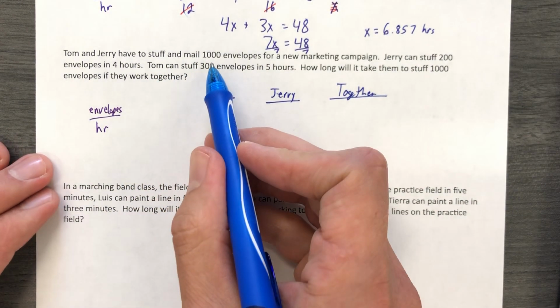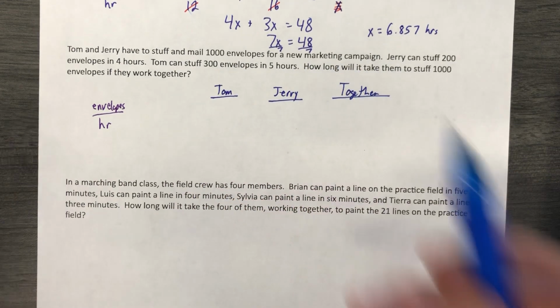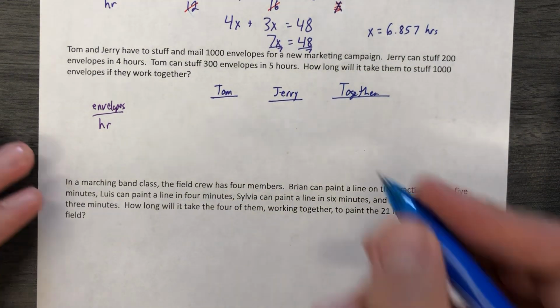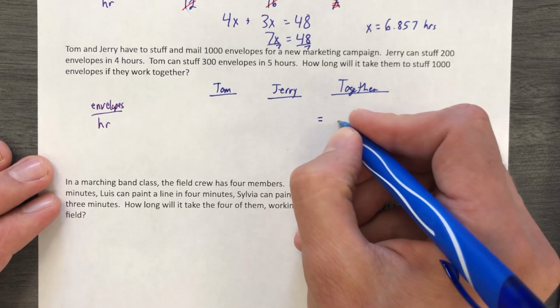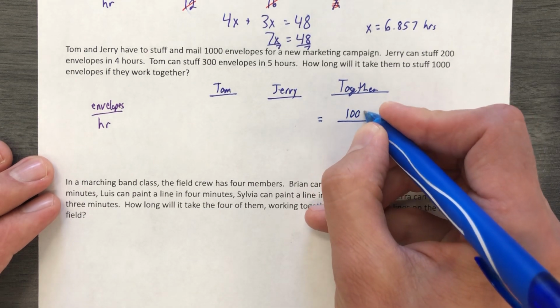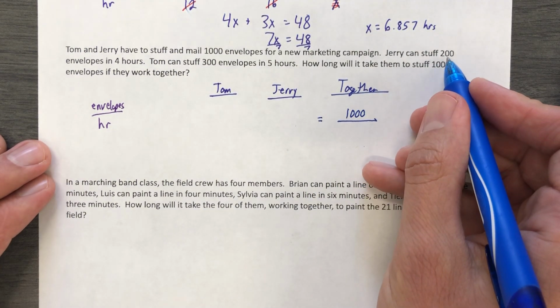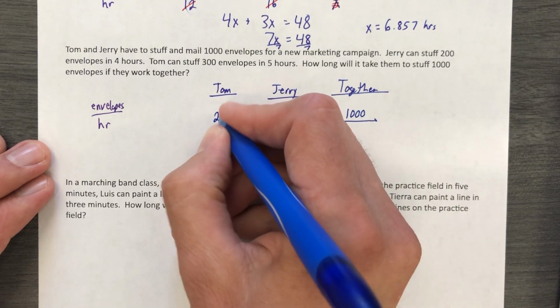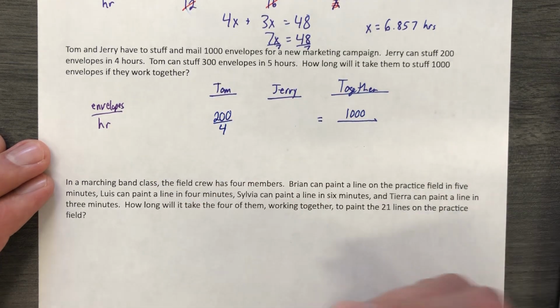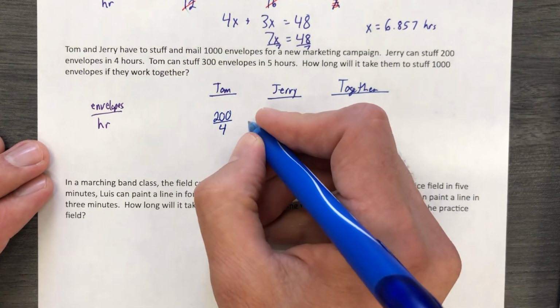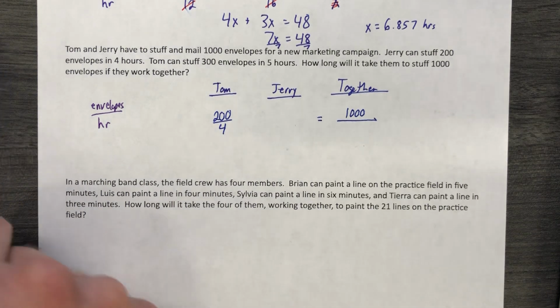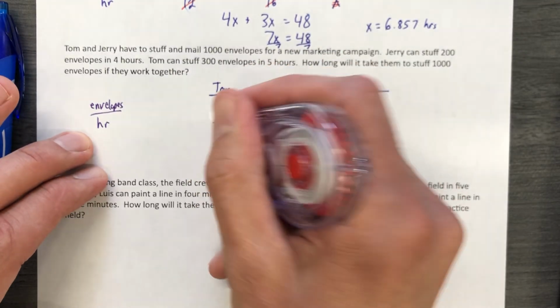And so let's start doing this. Tom and Jerry have to mail 1,000 envelopes for a new marketing campaign. That's what they have to do together. So if you want to go ahead and jump ahead, you could say, well, envelopes together is 1,000. Feel free. Jerry can stuff 200 envelopes in 4 hours. Oh, that's 200 envelopes in 4 hours. You can divide and get 50. That's fine. And that was Jerry, not Tom, which means I wrote it in the wrong place, and I apologize.